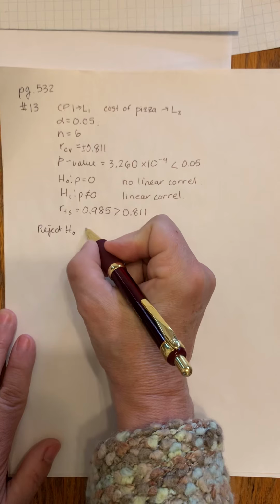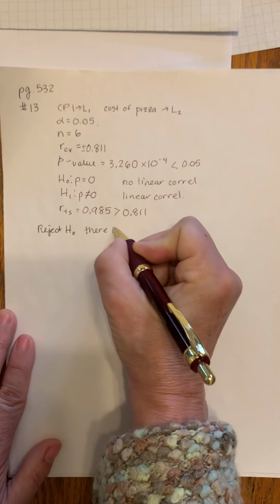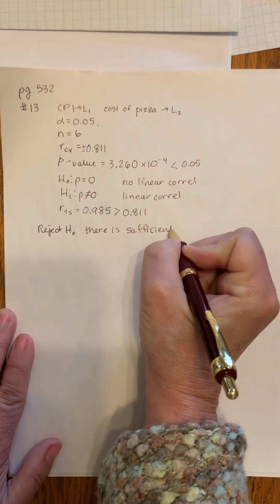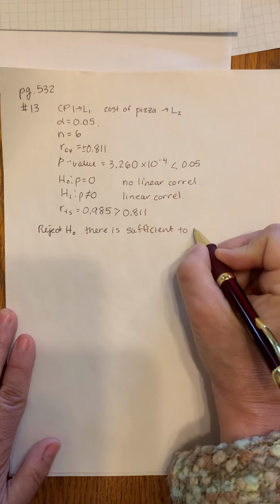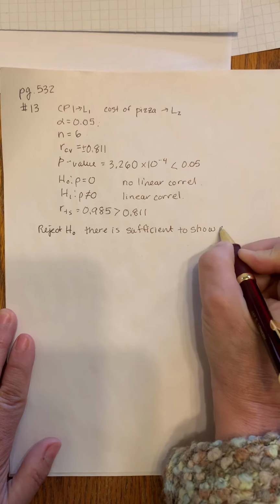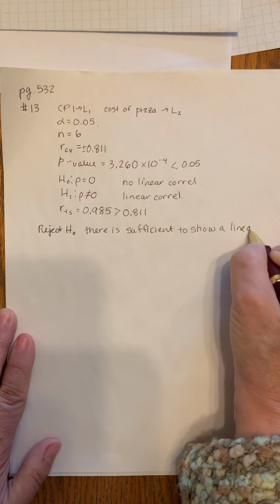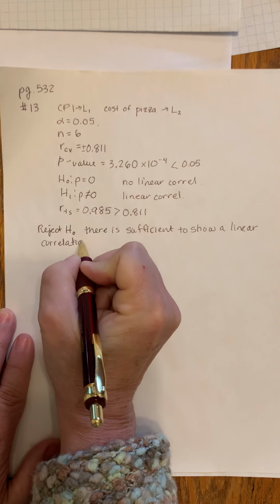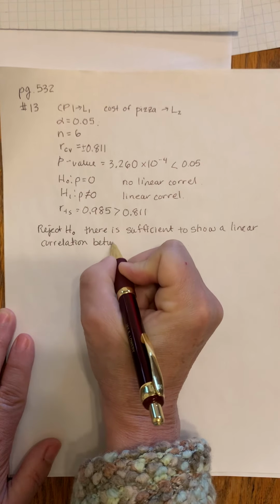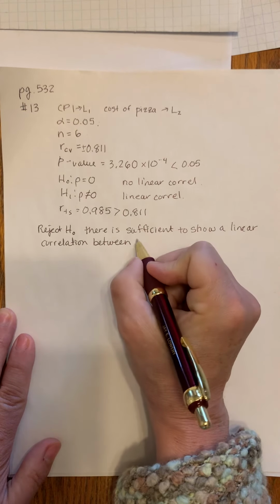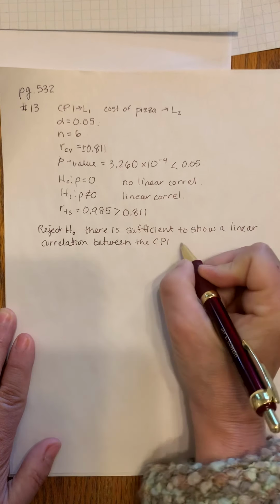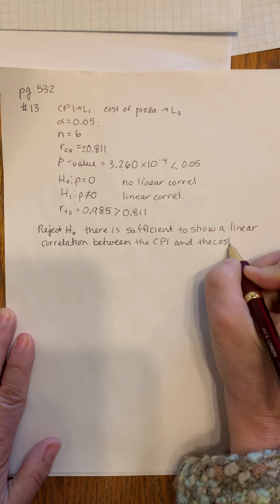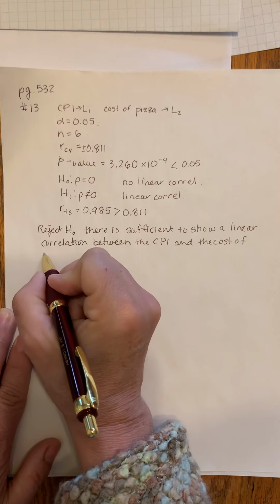There is sufficient evidence to show a linear correlation between the CPI and the cost of pizza. You can put a slice of pizza.